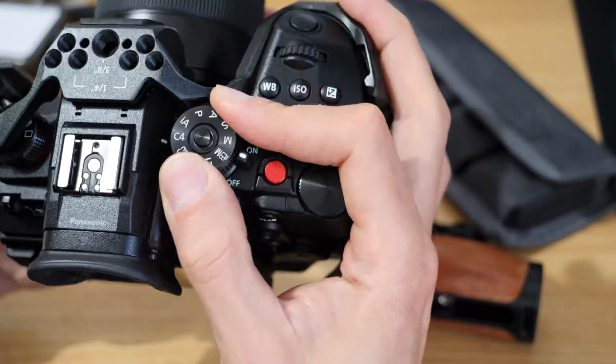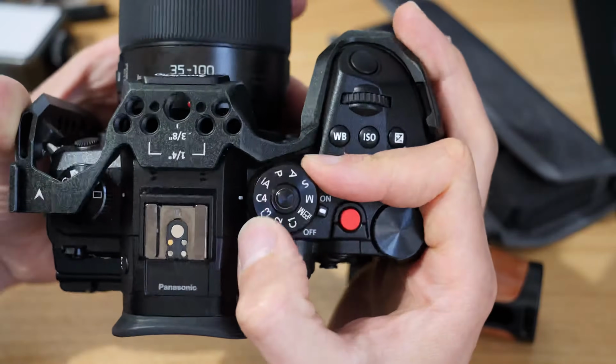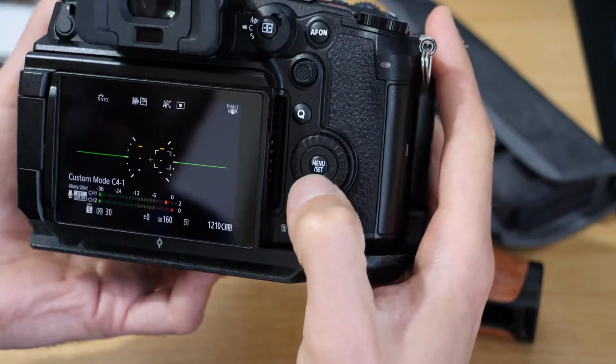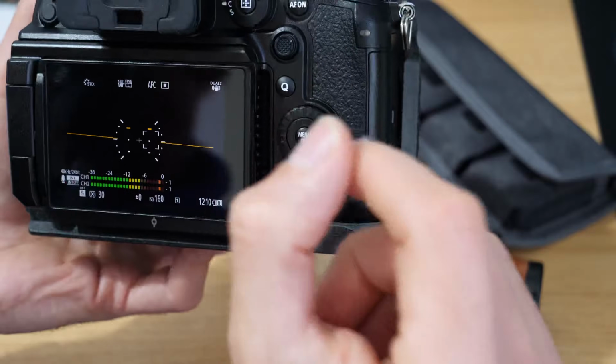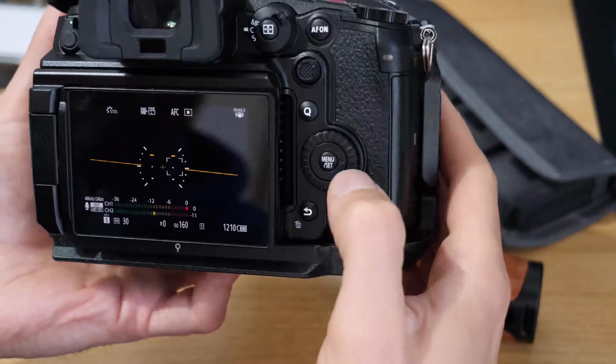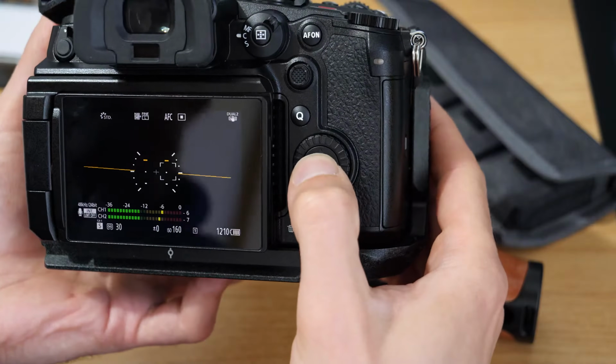And then what you'll find is when we click the camera into C4, it comes up briefly there, custom mode C4-1. And that's because custom mode 4 actually has different modes attached to it.